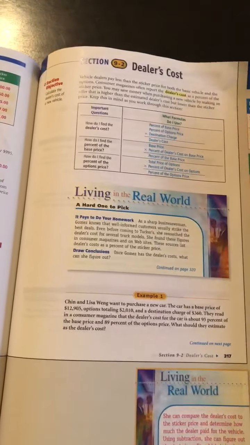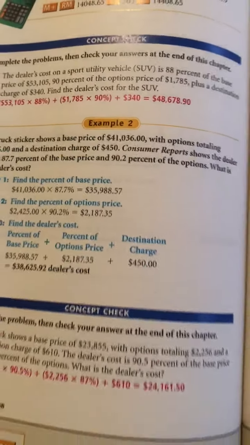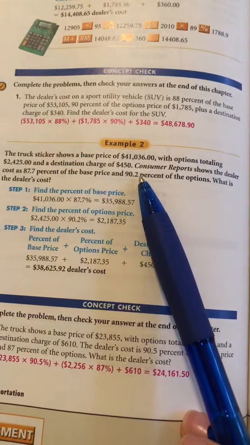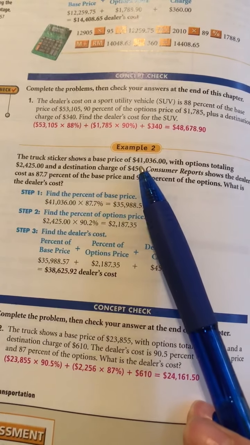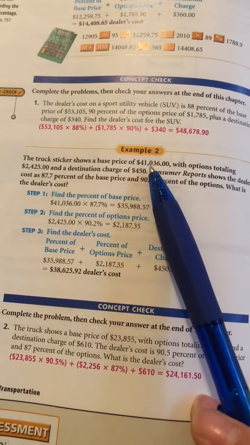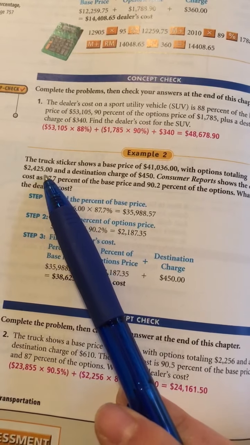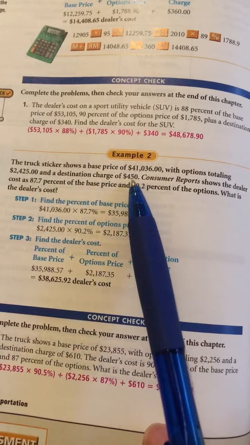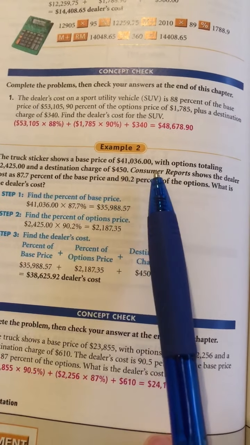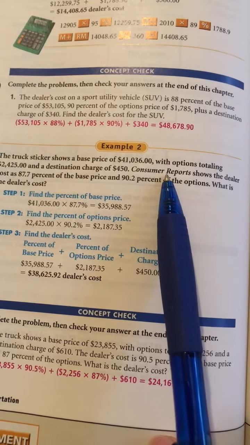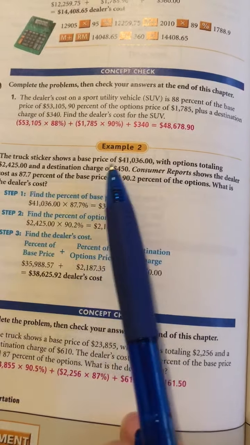Okay, so what I want you to do now is example 2. They give you the sticker price of a truck, which is the price on the window, $41,036. The options total $2,425, and then there's the destination charge. According to the consumer report, the dealership doesn't pay that for the truck.